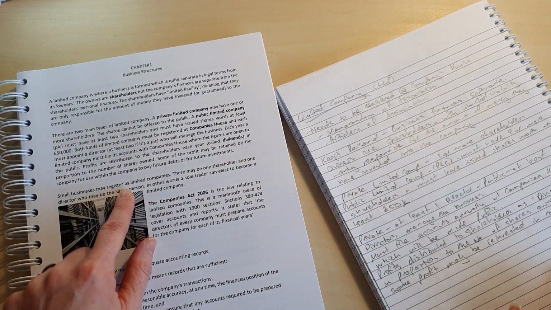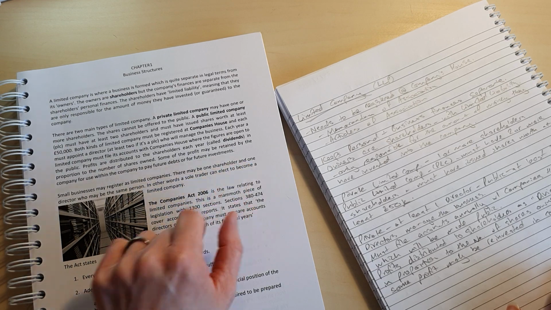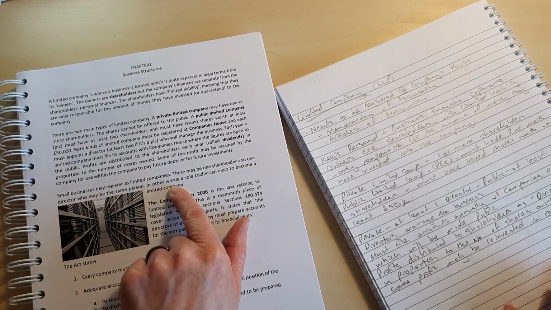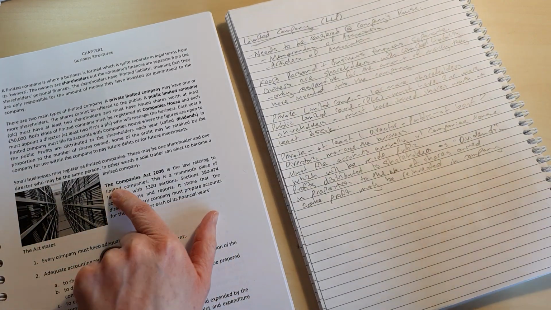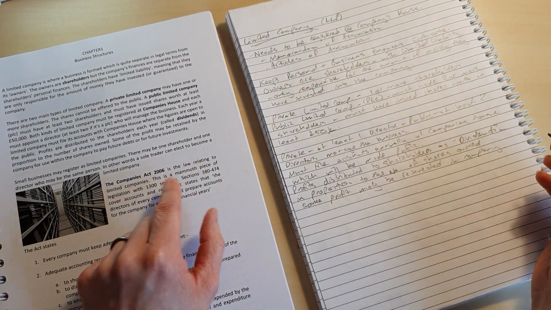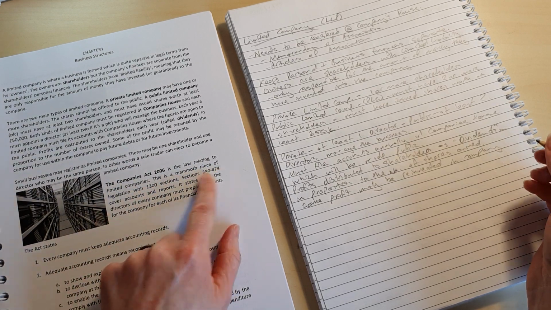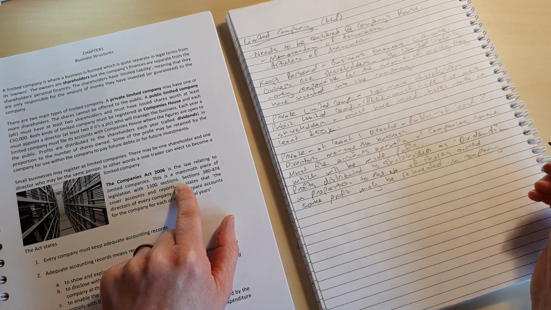Small businesses may register as limited companies. There may be one shareholder and one director who may be the same person. In other words, a sole trader can elect to become a limited company. The Companies Act 2006 is the law relating to limited companies. This is a mammoth piece of legislation with 1,300 sections.